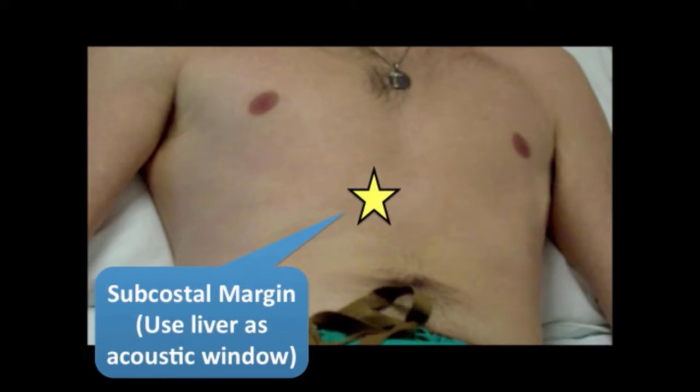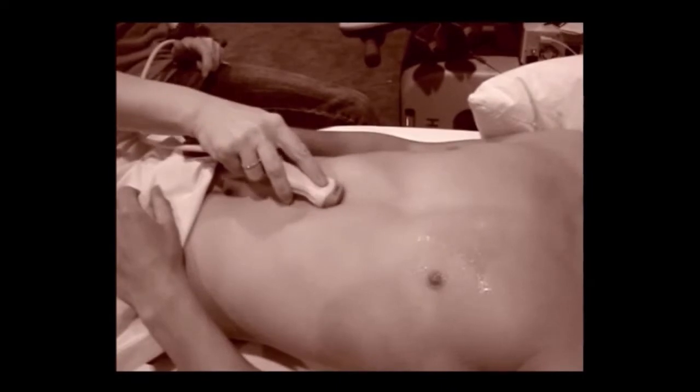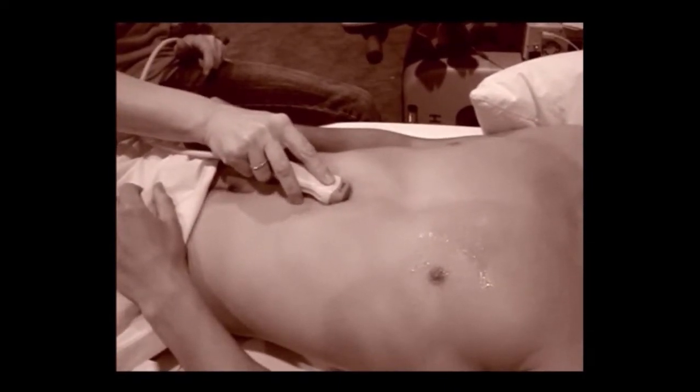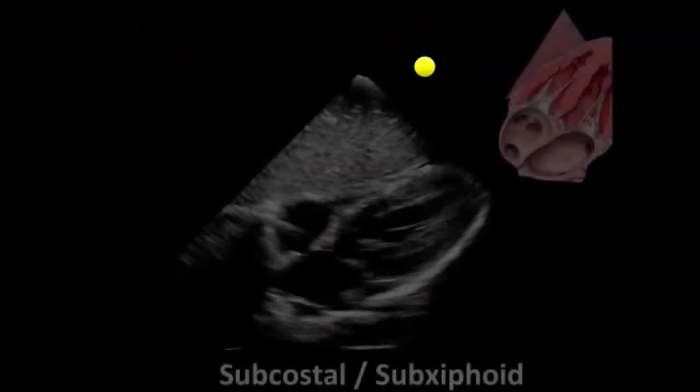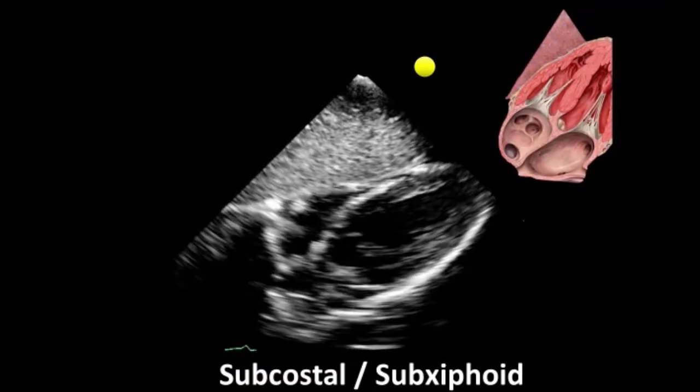When we go to the subcostal view, we go right under the subcostal margin, and we're going to be using the liver as an acoustic window. As you see here, the probe is brought over, and we look under the ribs, through the liver, to look at the heart. Here's a clip of normal cardiac function from the subcostal view.